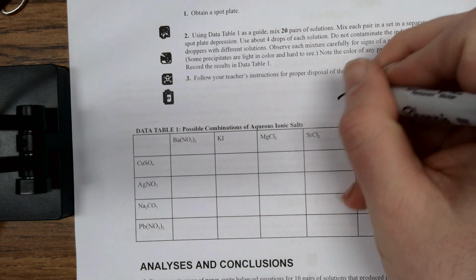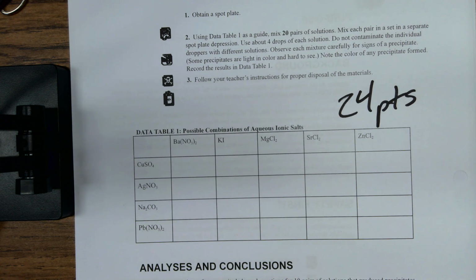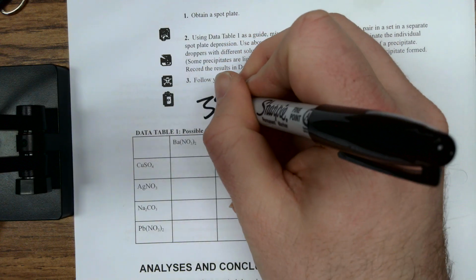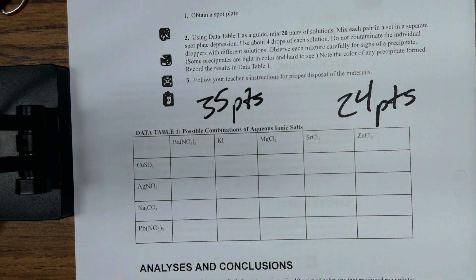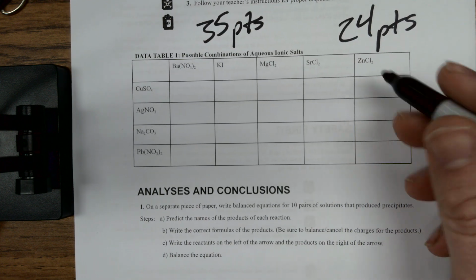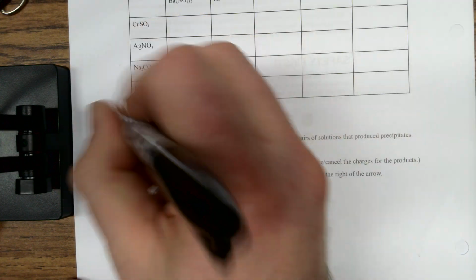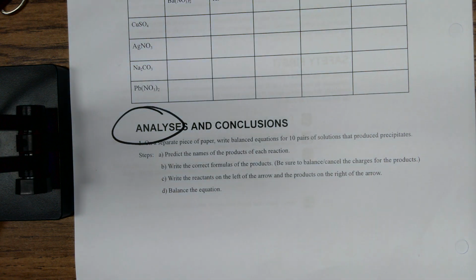Because this lab alone is worth 24 points. The quiz you're about to walk into is worth 35 points. You'll get several points for having a complete data table. The majority of your points are going to come from the analysis and conclusion section of your paper.